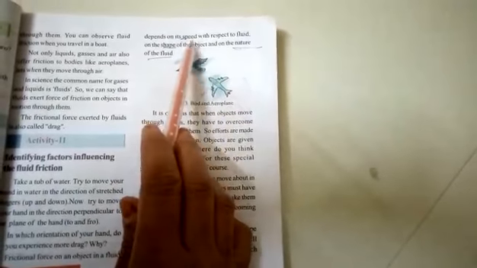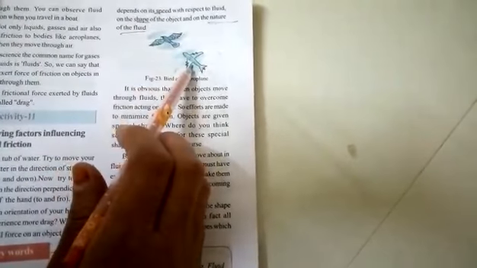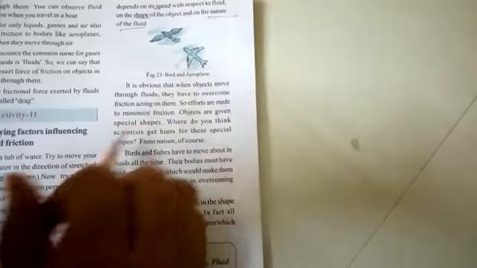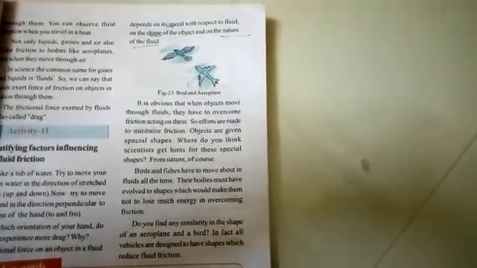So three factors. What are they? Speed, nature of the object and shape of the object. When you consider the bird and the aeroplane, they have a similar shape. The wings move and resist the air.